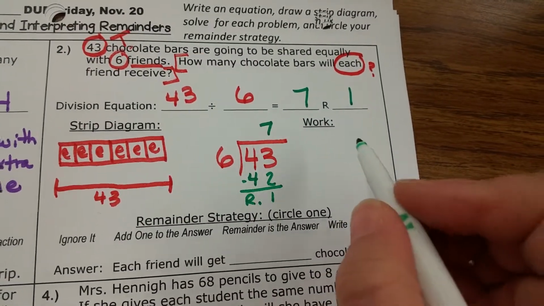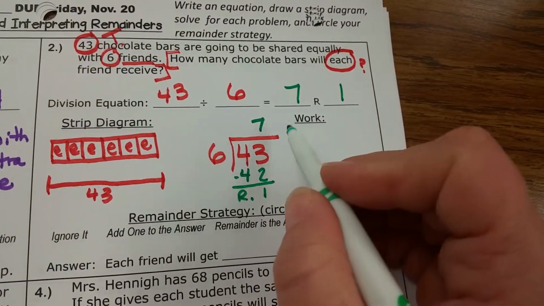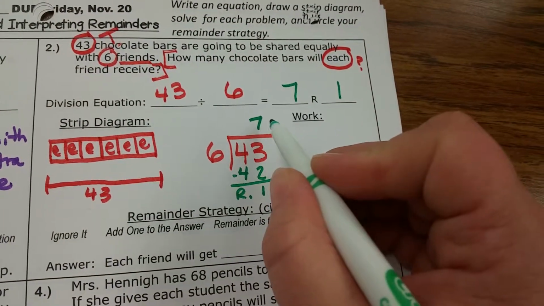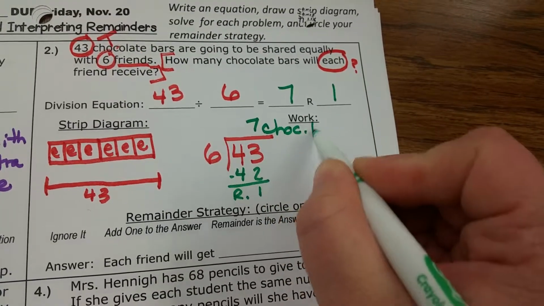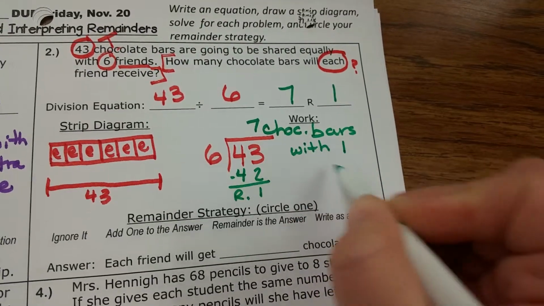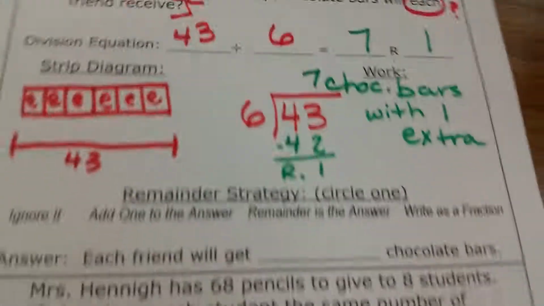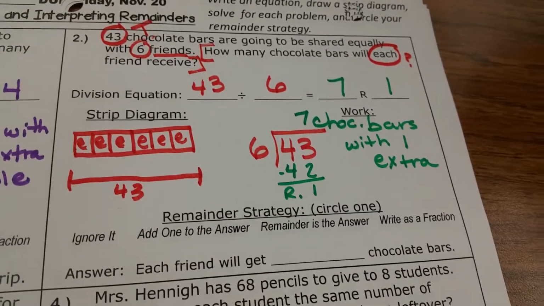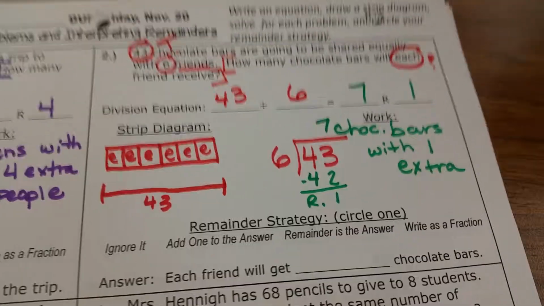Now I'm going to show you the work. That is the work, I'm sorry, but I need to label that 6. That's 7, I'm sorry. There are 7 chocolate bars with 1 extra. Now I could divide that chocolate bar into smaller pieces to share with all 6 people.